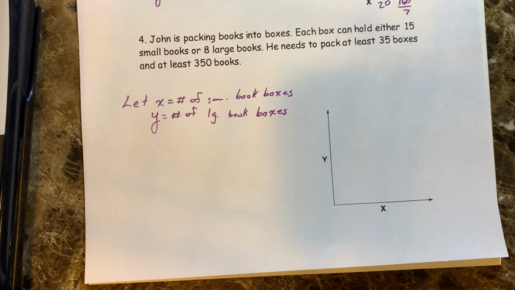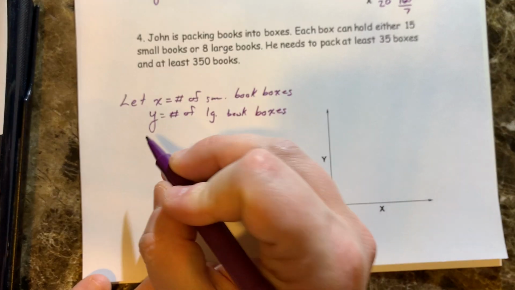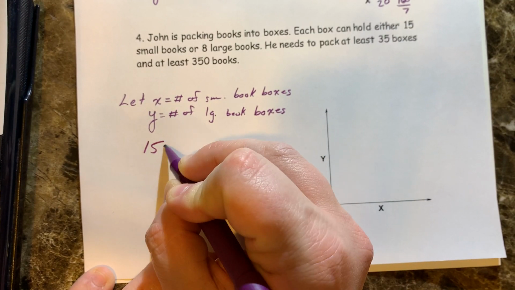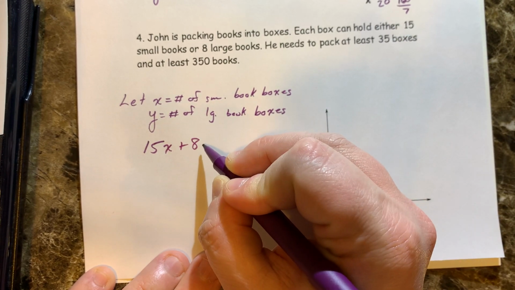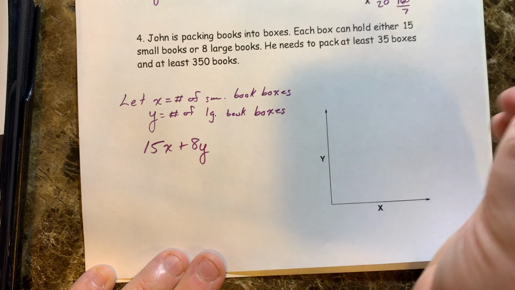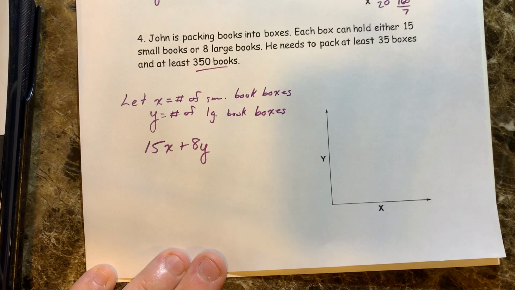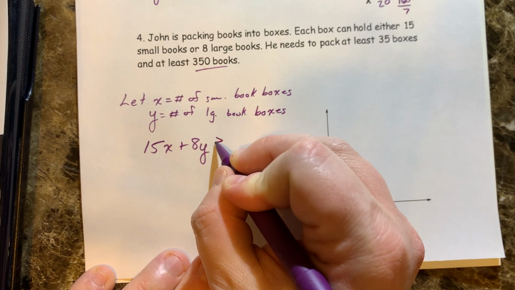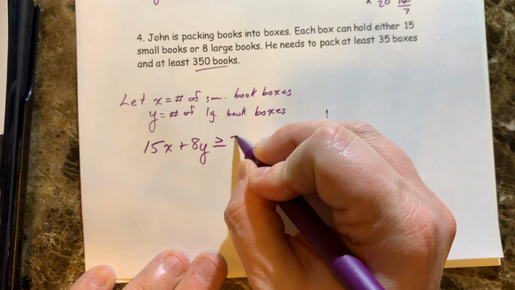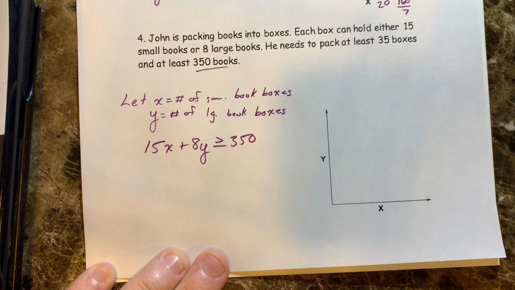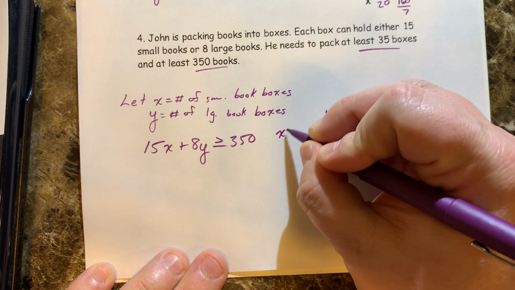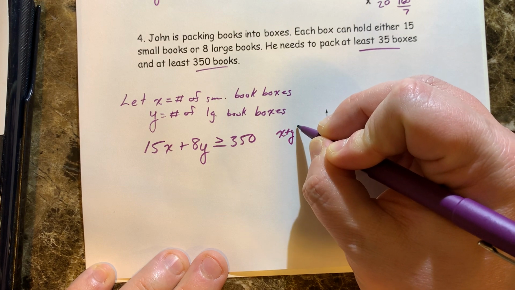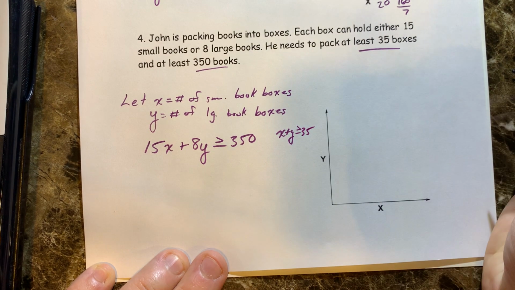So, if we have that, we know that 15 books will fit in a small book box. We know 8 books will fit in a large book box, and he needs to pack at least 350 books. So this needs to be bigger than or equal to 350. But he also needs to pack at least 35 boxes. So X plus Y also has to be greater than or equal to 35.